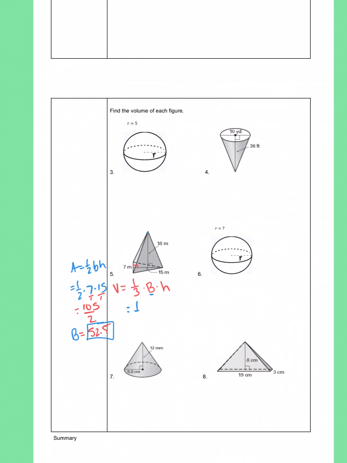So volume equals 1/3 times 52.5 times the height of the pyramid. Goes from the base straight up, and that says that is 18. So one possible way to do this is to think of this all as fractions. 3 times 1 times 1 is 3.